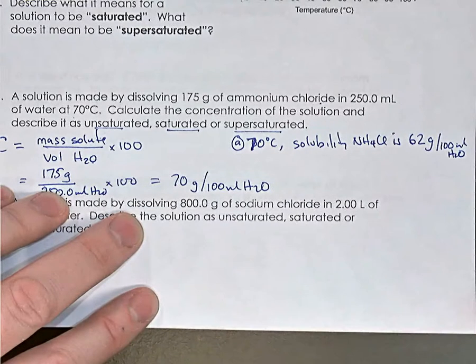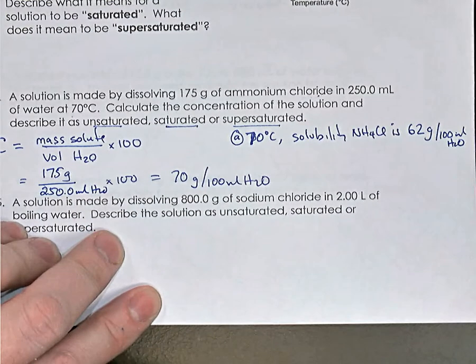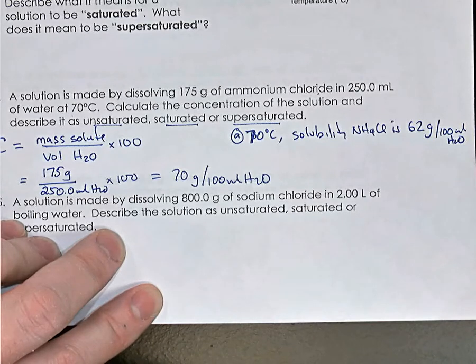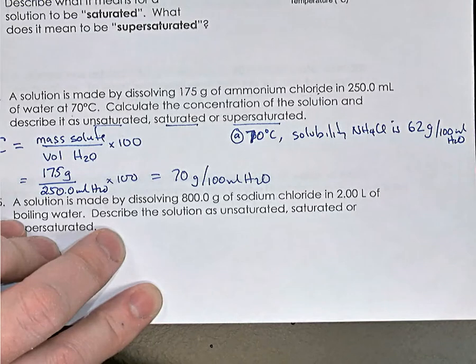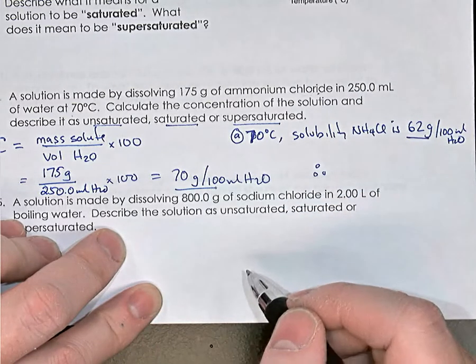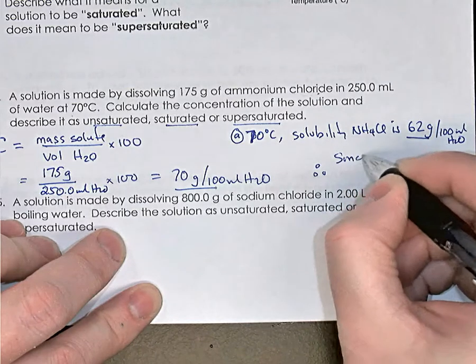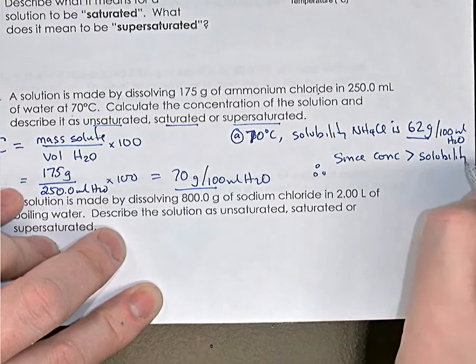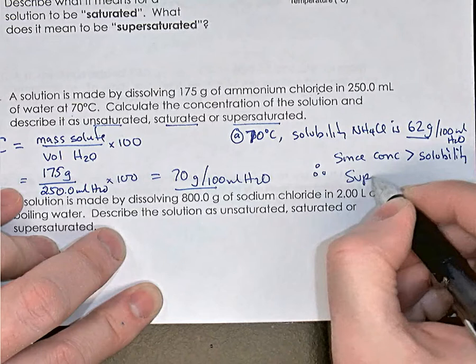And you remember that the solubility is supposed to be the maximum concentration that you can have to have a stable solution. But our solution's concentration is 70 grams per 100 mL. So we've somehow got more salt dissolved than we were supposed to. 62 would be saturated. That's our solubility. We have more than what would be needed to saturate it. So therefore, since the concentration is bigger than the solubility, the solution is supersaturated.